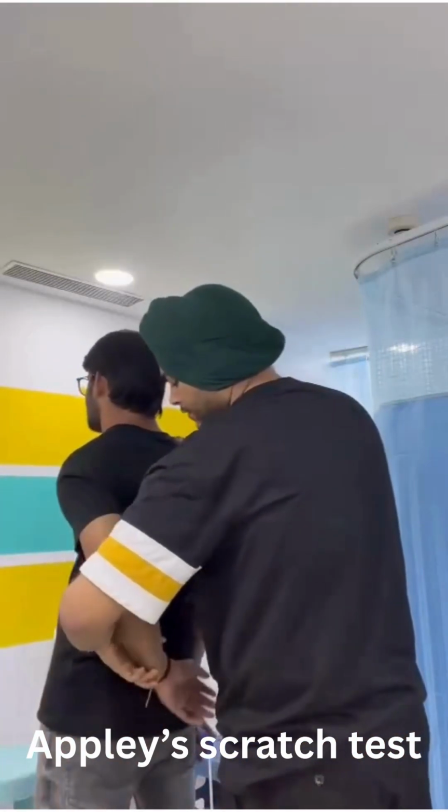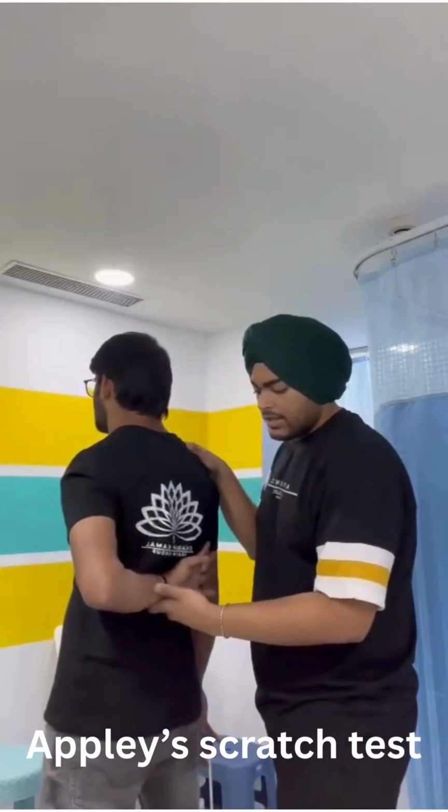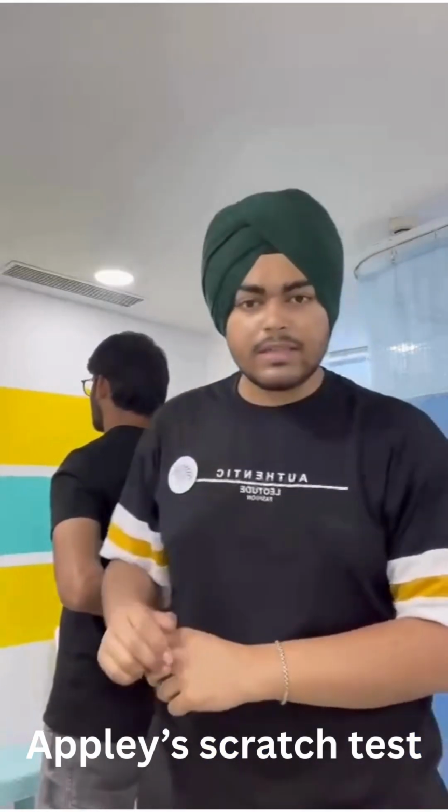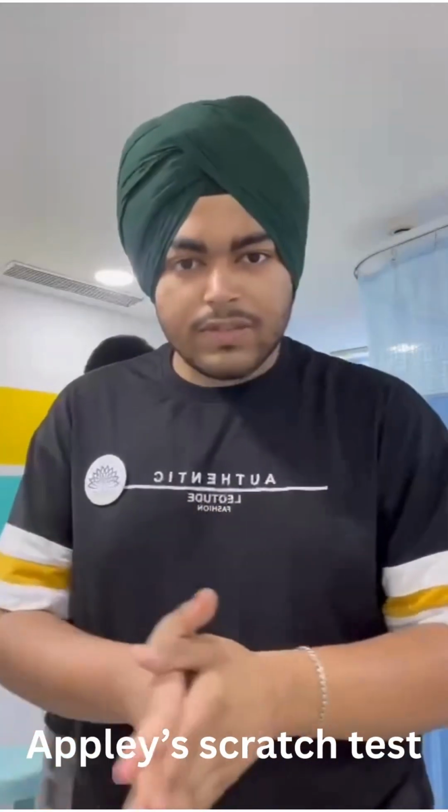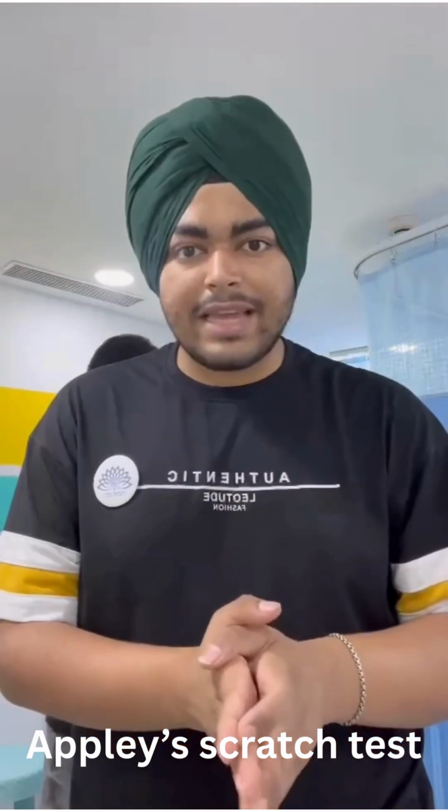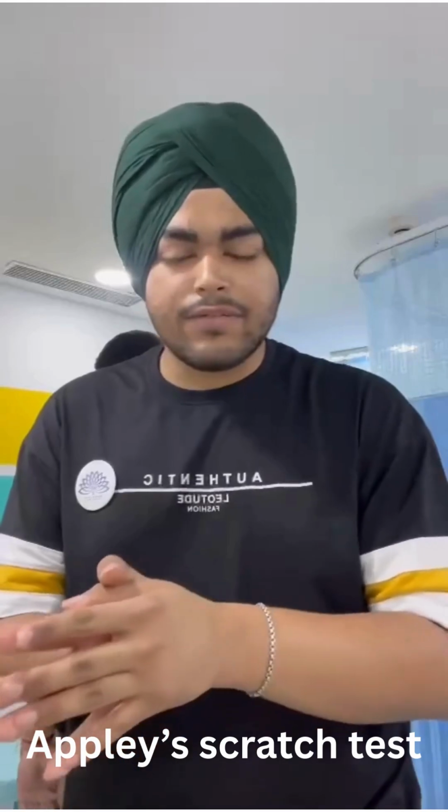The second movement is from the back downwards. In this movement, we are asking the patient to do adduction and internal rotation. So if in any of these movements the patient is feeling any pain or discomfort, there are chances that there is a frozen shoulder.